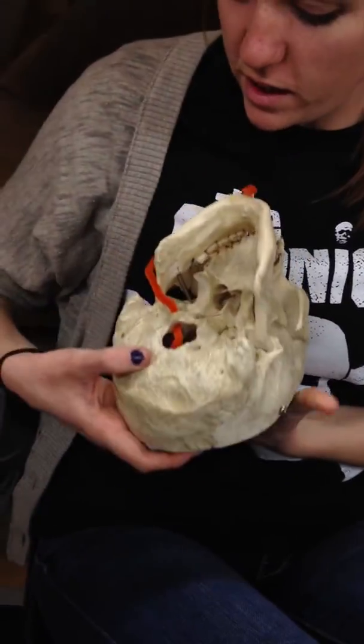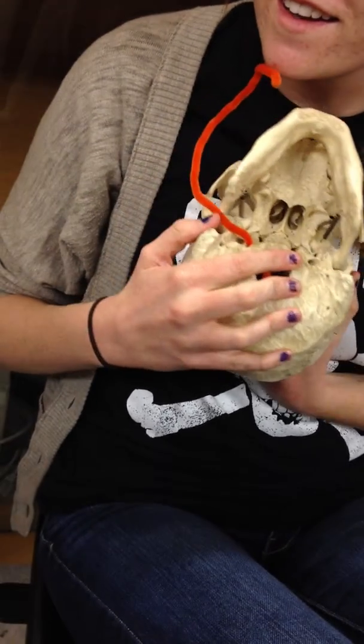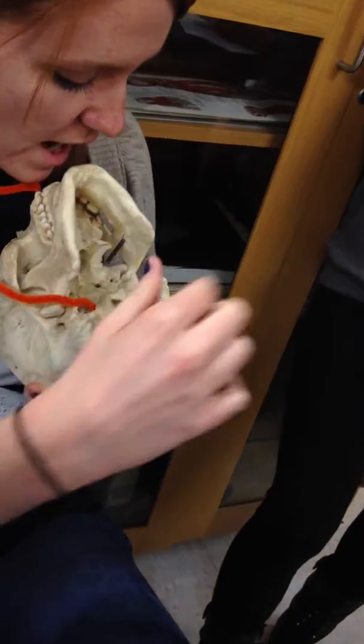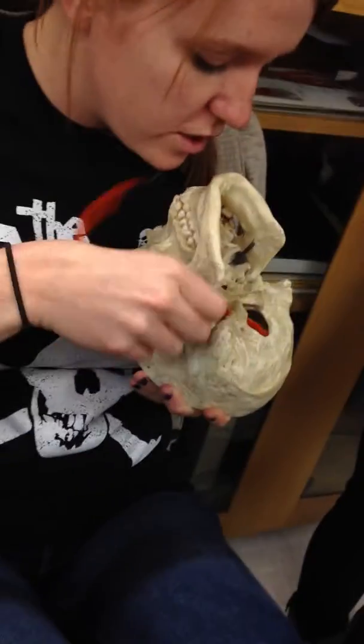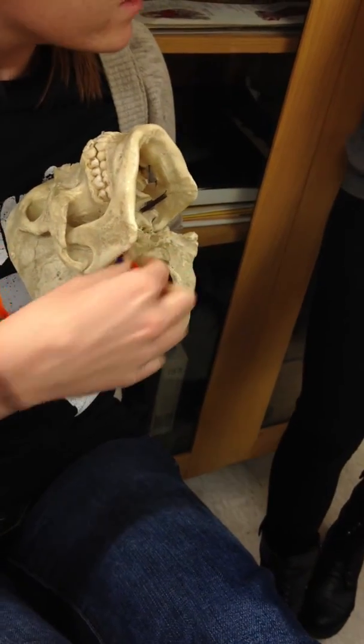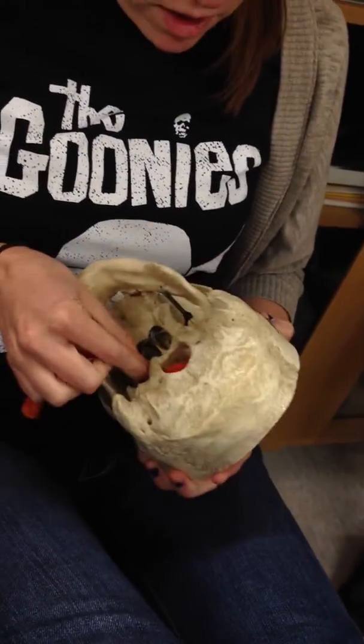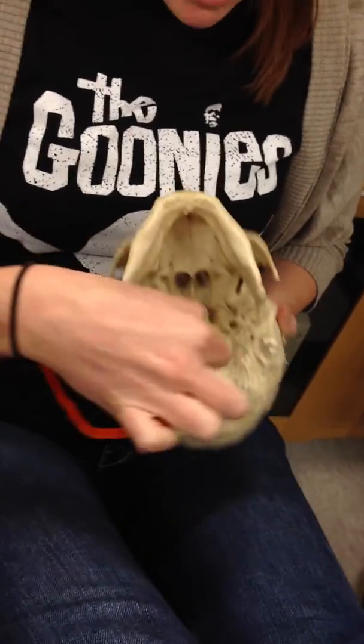Remember from midterm 1, what articulates right here? The atlas, right? The atlas articulates here. These are called your occipital condyles. The atlas sits right there. Your hypoglossal canal runs right underneath the occipital condyles. So, yeah, good. Okay. All right, and then the big hole is the Foramen Magnum.